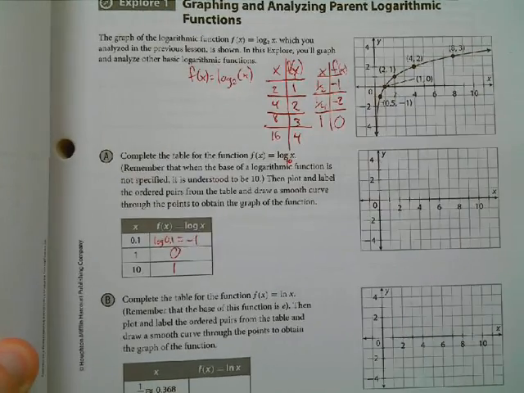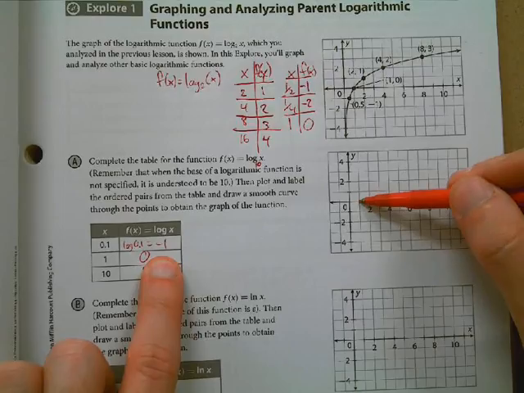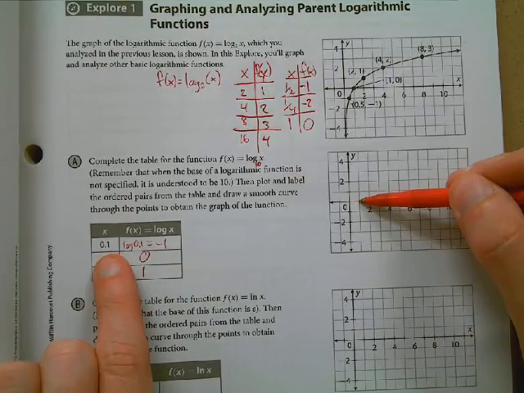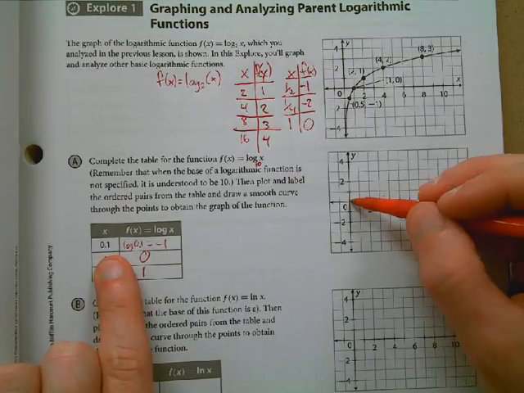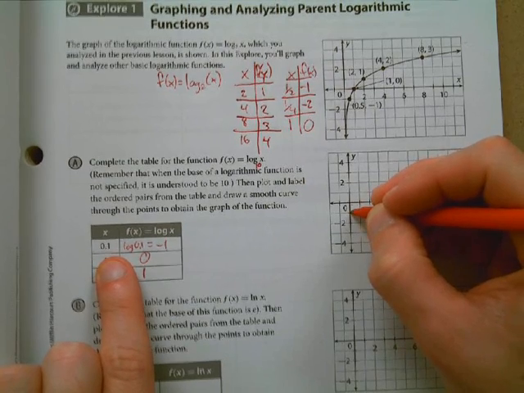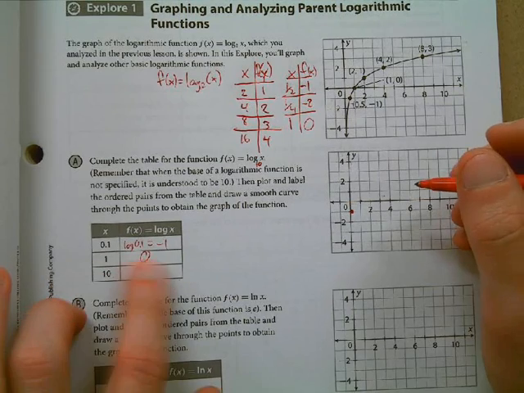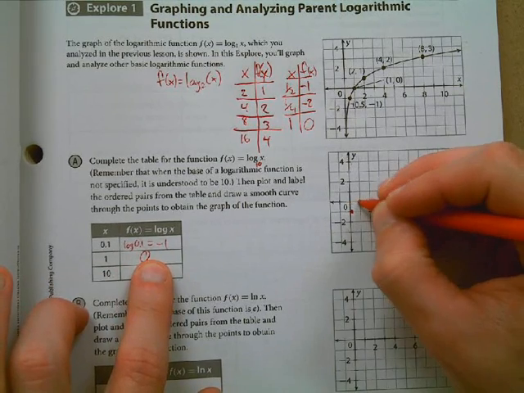So it's going to be 0.1, -1. Obviously here there's 1, so we want to go 0.1 in the x direction. That's almost 0, and then we're right there at -1. So it's just barely to the right of the y-axis there and down 1. 1, 0 is an easy one to graph. And then 10, 1 is way out here, and then right here there's 10, 1.